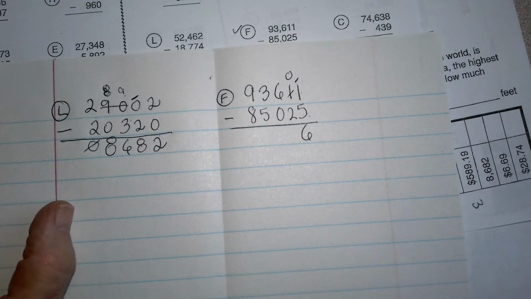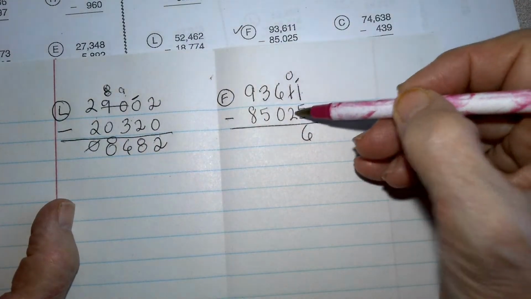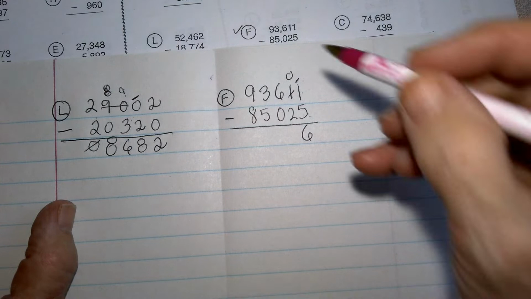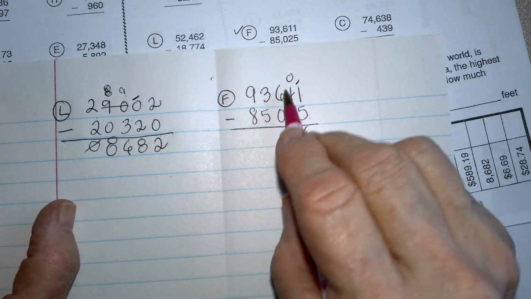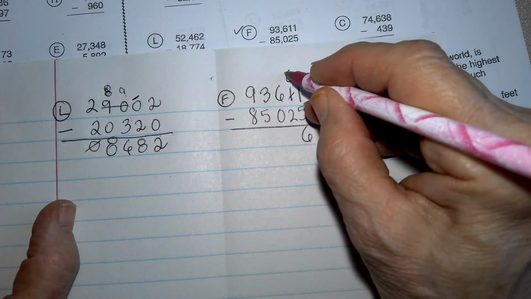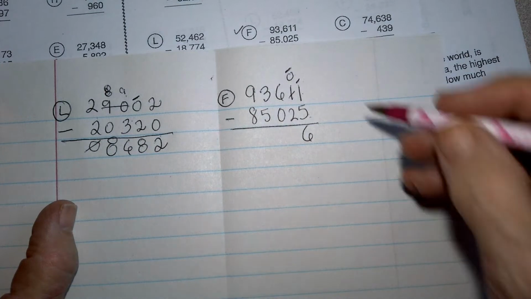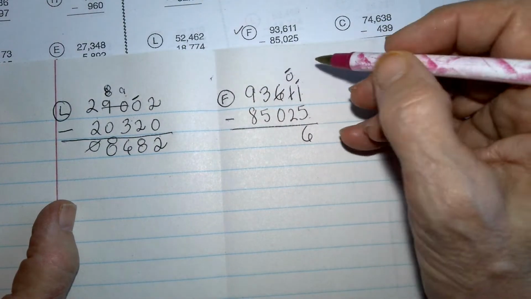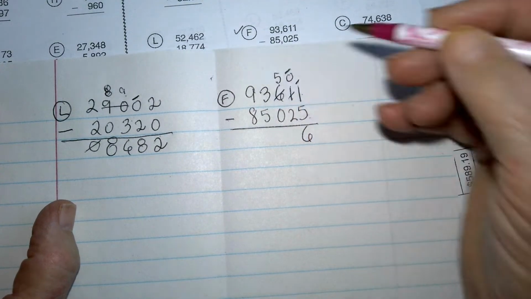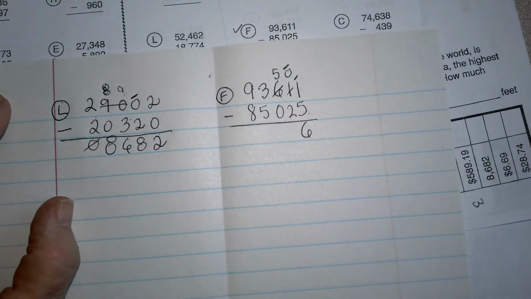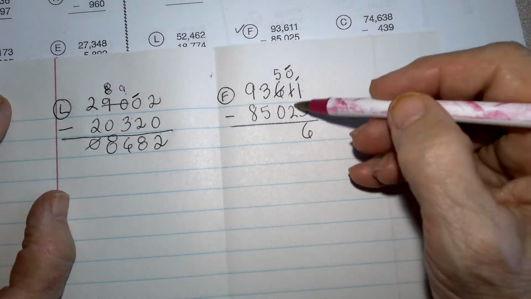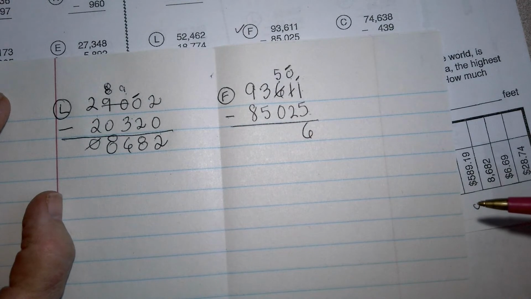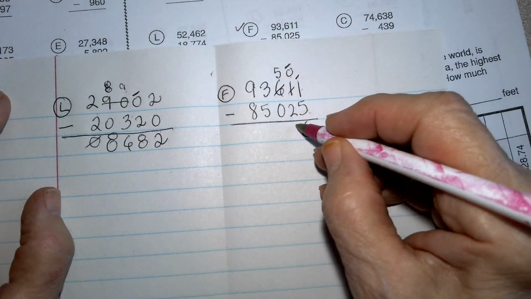Then the next one should be easy. Can I take 0 minus 2? No, so I still have to borrow. And don't put your 1 way over here. Don't get it in this area. I'm going to put it right above there. And I'm getting it from the 6, which becomes a 5. Now this should be pretty easy. What's 10 minus 2? 8. It is going to be 8.